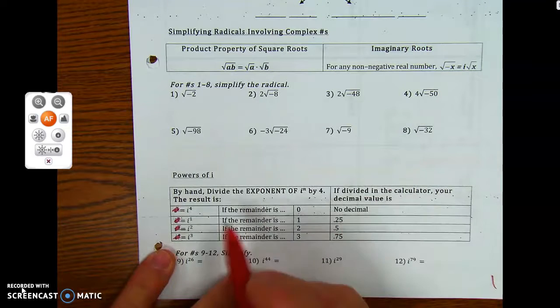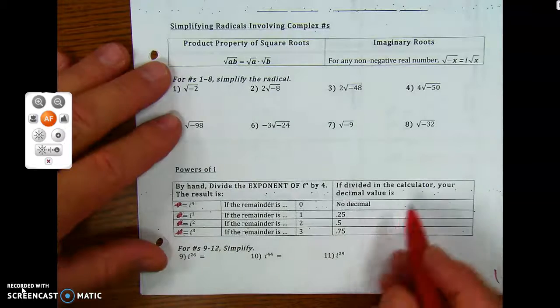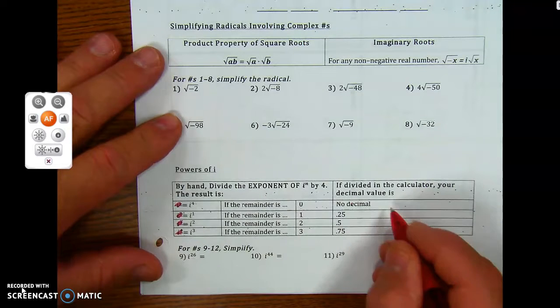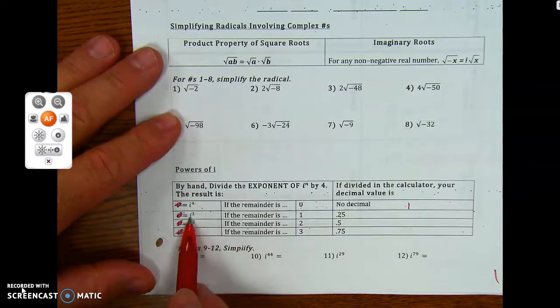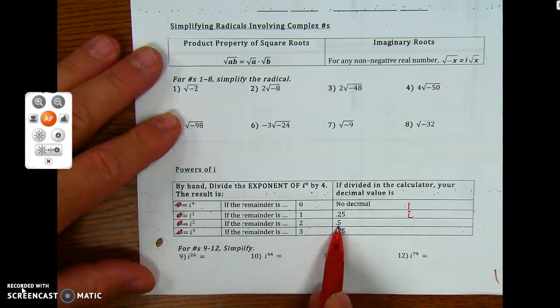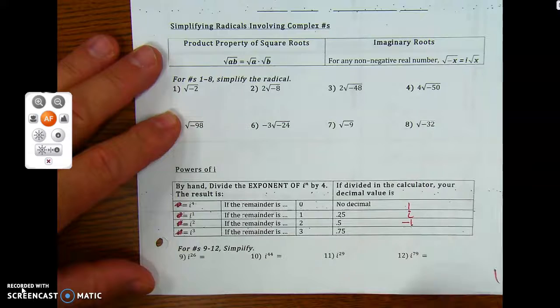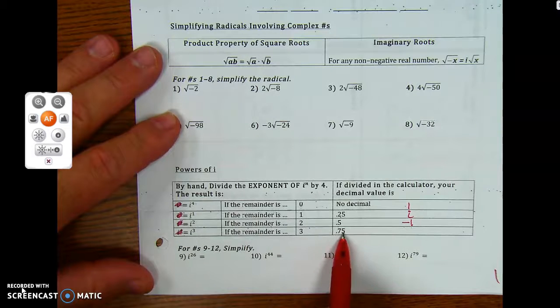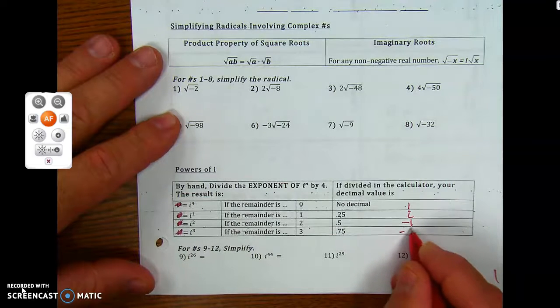If there's no decimal, because the remainder is 0, then the answer is 1. If the decimal is 0.25, then that equals i to the first, which is just i. If the decimal is 0.5, that equals i to the second, which is negative 1. And if the decimal is 0.75, that equals i to the third, so that is negative i.